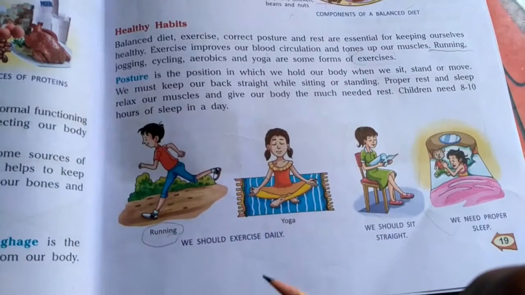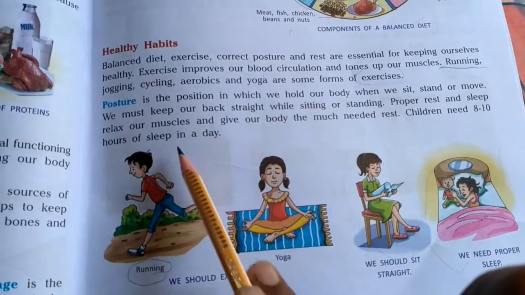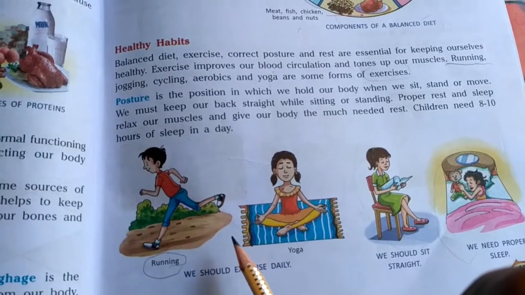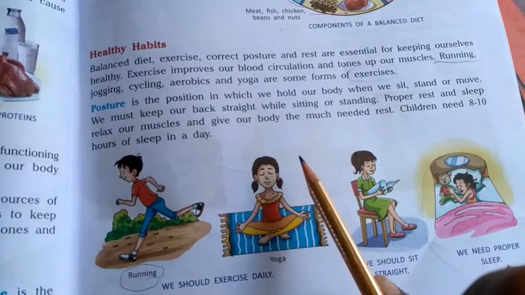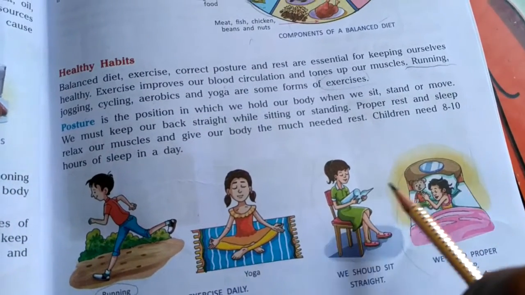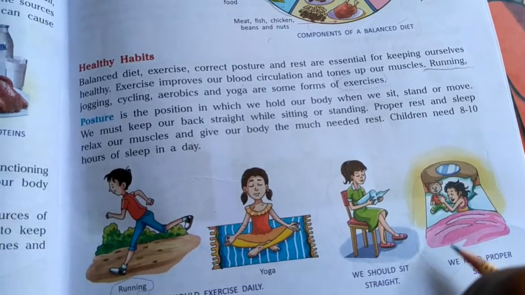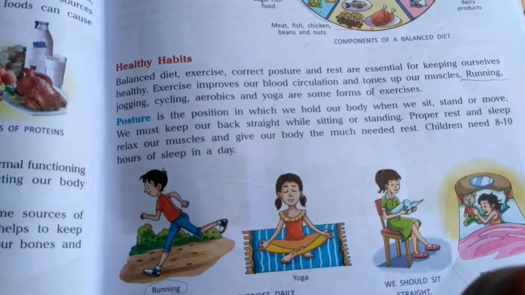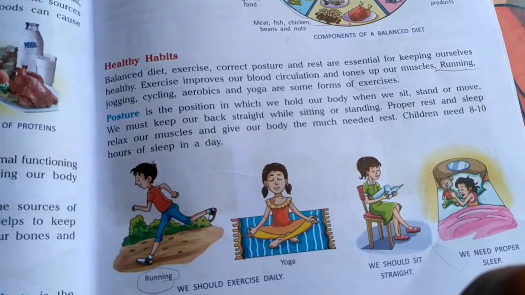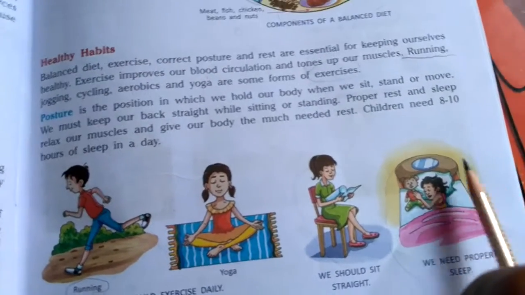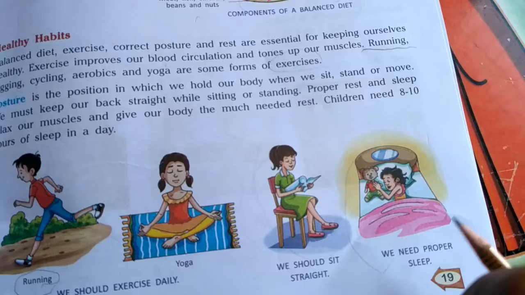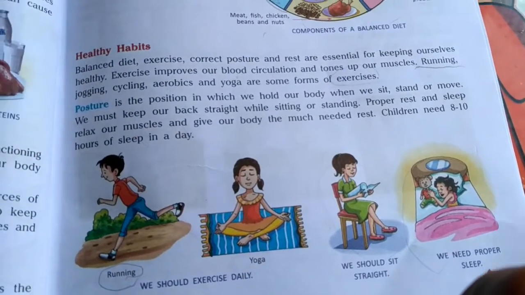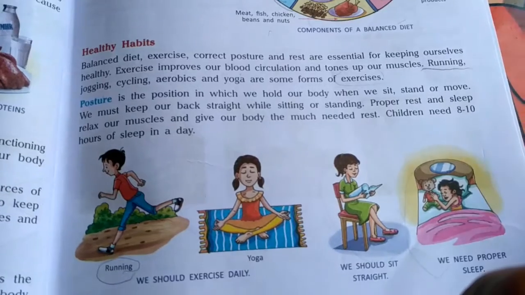And certain healthy habits which you should follow, like a little bit of exercise you should do, like running, jogging, skipping, yoga, and you should take a balanced diet. By doing exercises, it tones up our muscles, keeps them fit, active, and strong. A proper amount of rest in the form of sleep is also needed. You should take 7 to 8 hours of sleep every day.